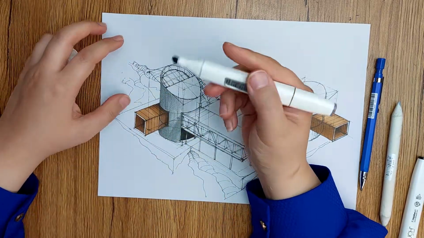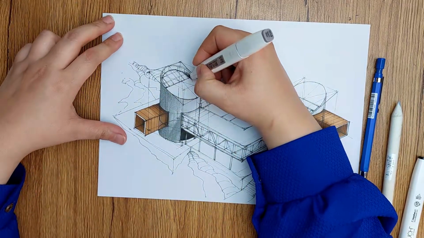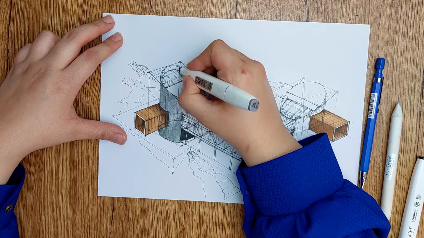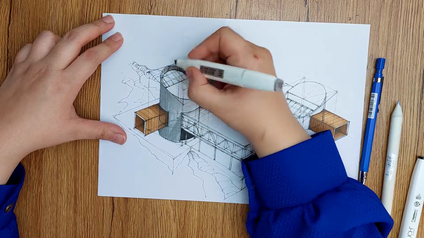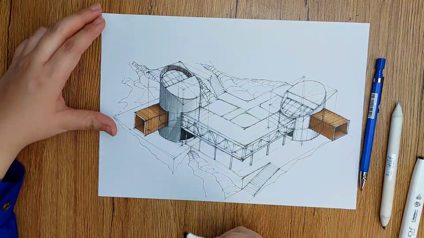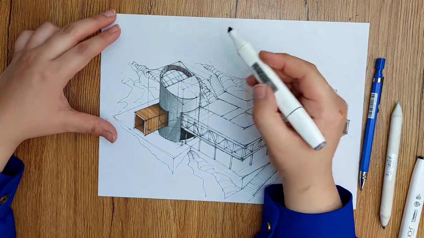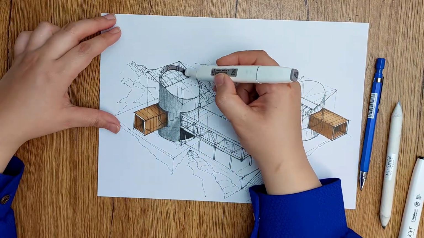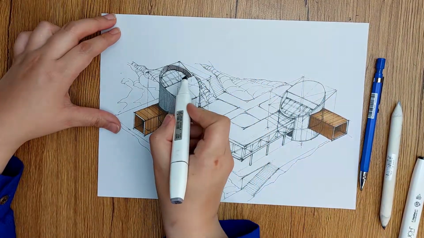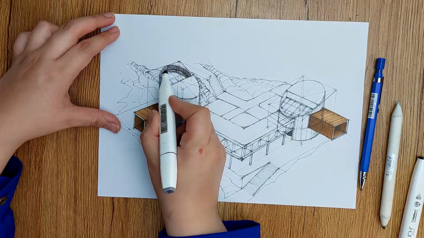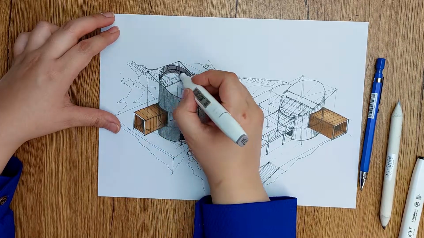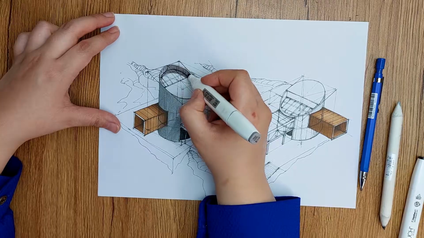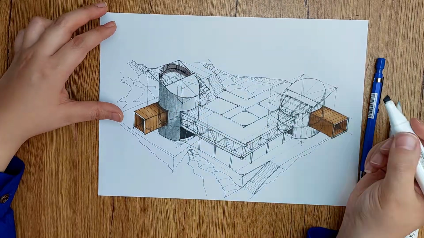Okay, I take my gray marker, which is WG3, because of the sun ray. Here would be in shade, and the shadow on this skylight.